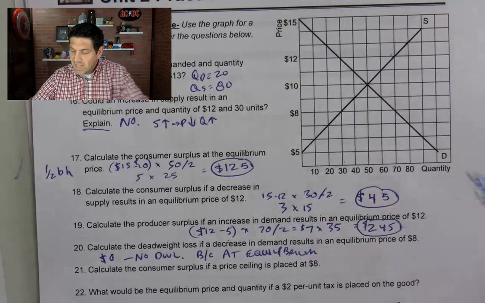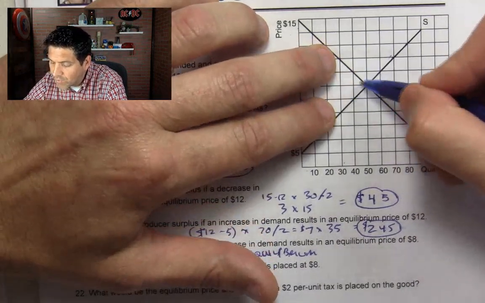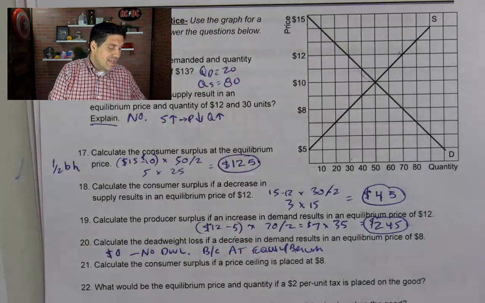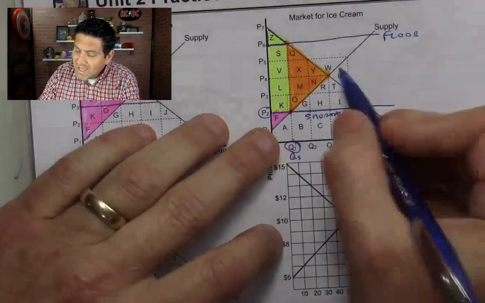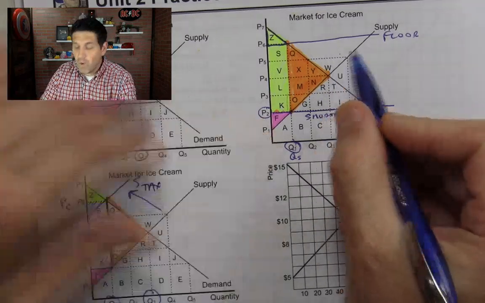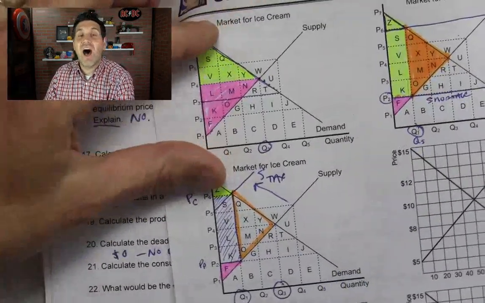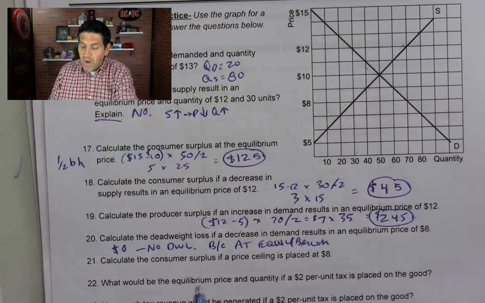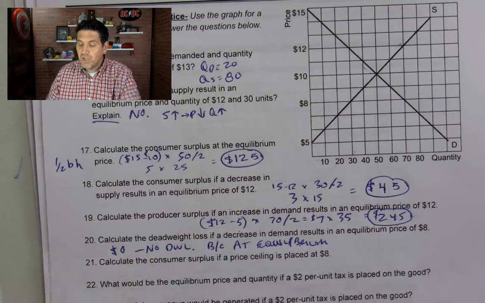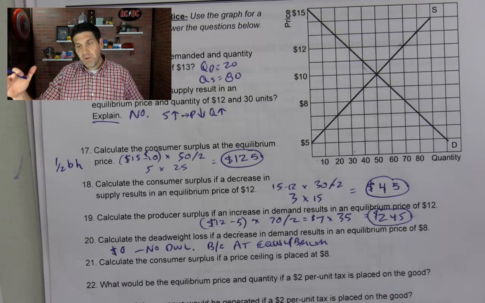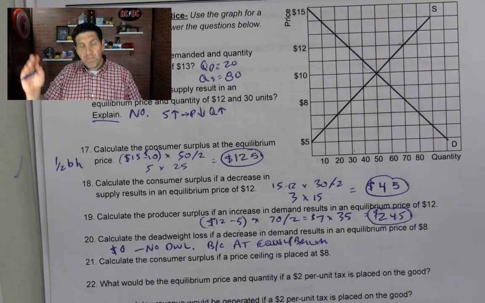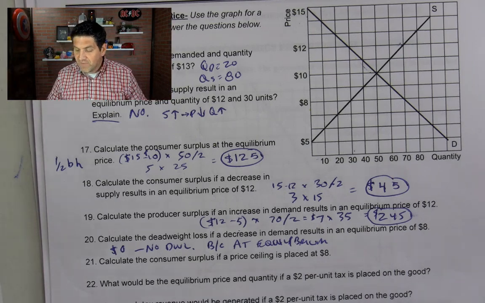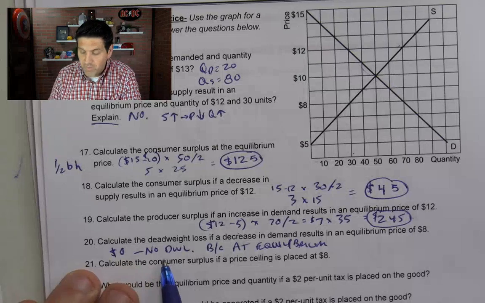There's no deadweight loss. You're probably tempted to go, oh, this triangle right here, and calculate that triangle. That's not deadweight loss. That would only exist if there was a ceiling or a floor or a tax or something other than a normal natural equilibrium shift. There's no deadweight loss when a demand curve or supply curve shifts from one equilibrium to a new equilibrium, unless there's an externality, which you haven't learned about yet. That's Unit 6 stuff.